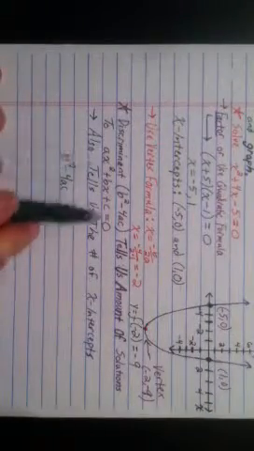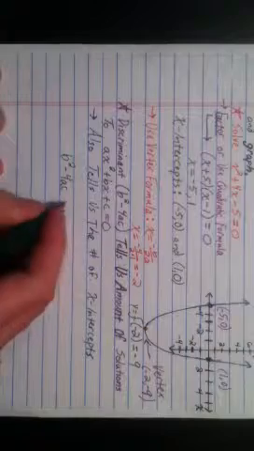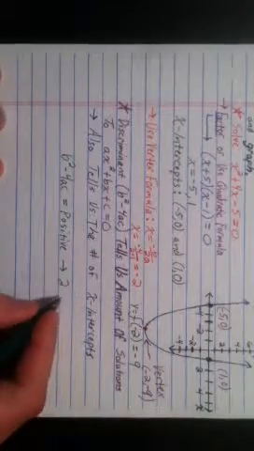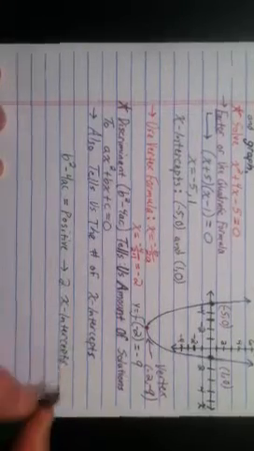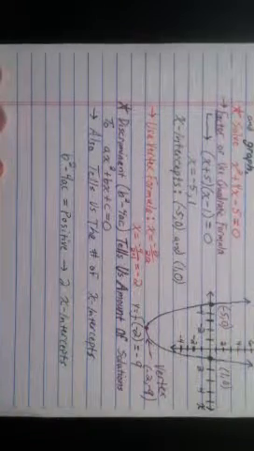Okay. So if the b squared minus 4ac, when you have your equation in this form, gives you a positive result, well, that's going to give us two intercepts, two x-intercepts. Just like it would give us two answers with the quadratic formula.